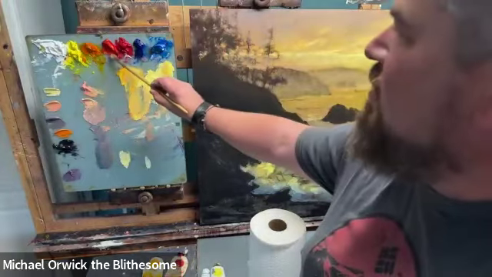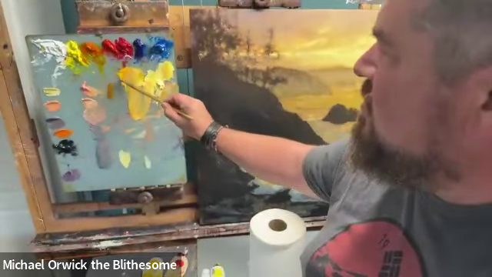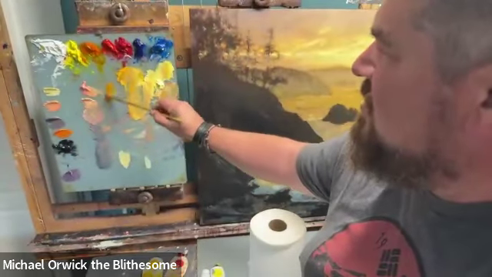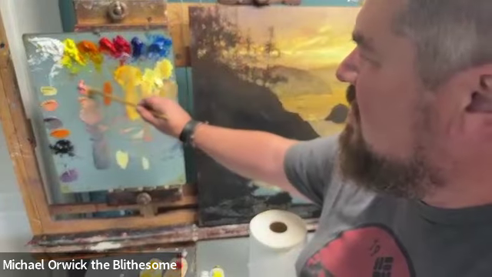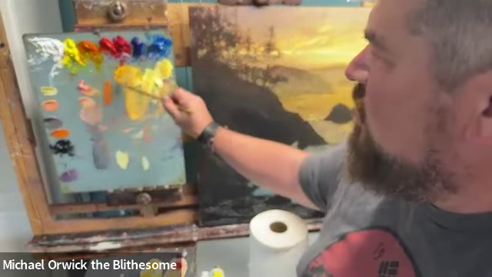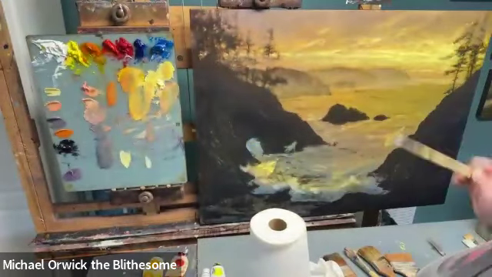Okay. Let's pretend that warmth is really capturing the tops of those hills. Let's just see. This might be crazy. Probably going to be crazy. But I just want to see what happens if I really make it like that light is really catching.